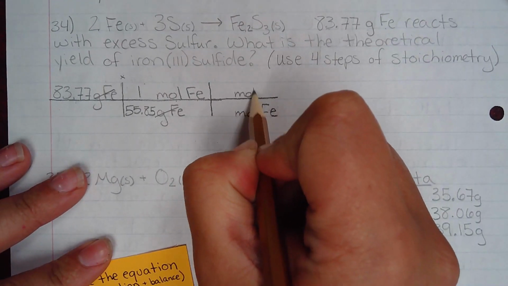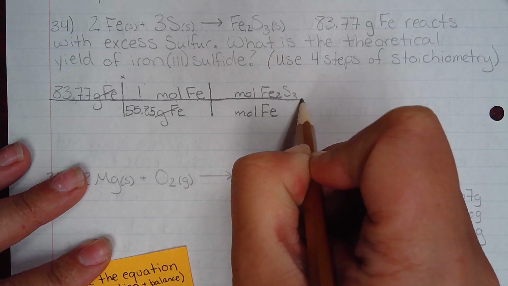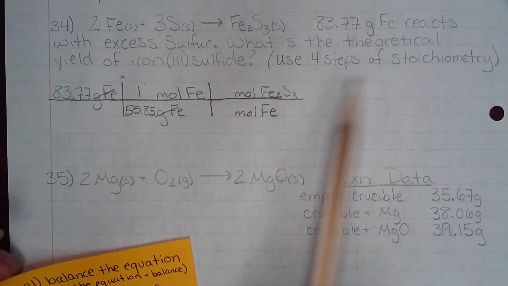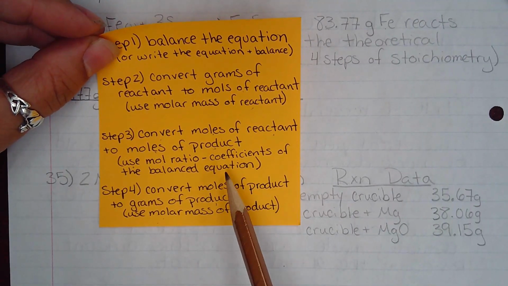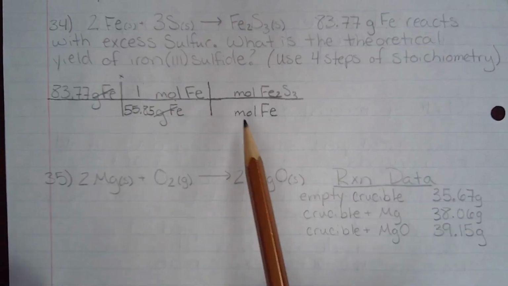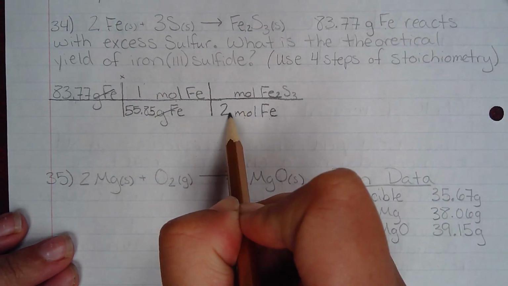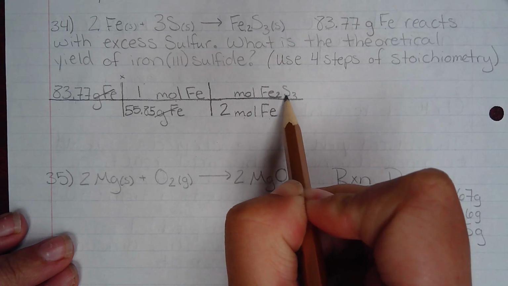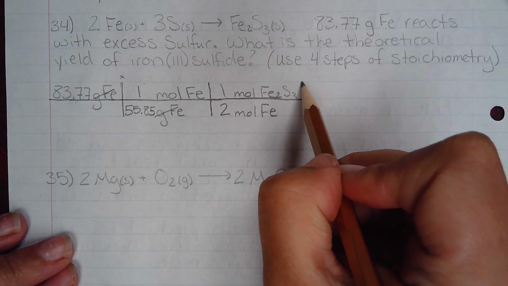So we want moles Fe2S3. Okay? In order to do that, according to our steps, we have to use the mole ratio, which are the coefficients from the balanced equation. So the coefficient for Fe is 2. The coefficient for Fe2S3 is 1. That's step 3.